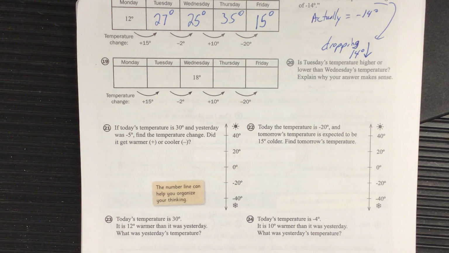Got it. Oh, I hope it comes down to negative 20 degrees this year.